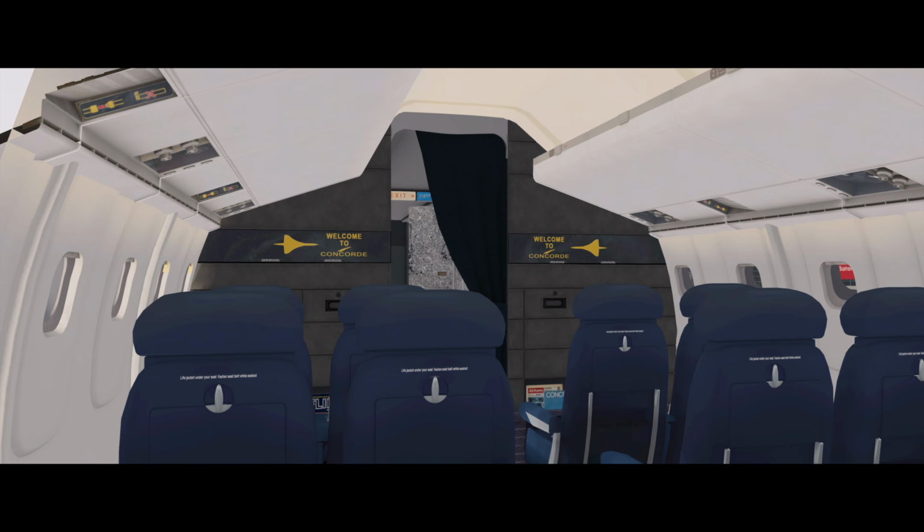Masks like this will appear automatically. Stay in your seat and pull the mask towards you. This will open the oxygen supply. Place the mask right over your nose.